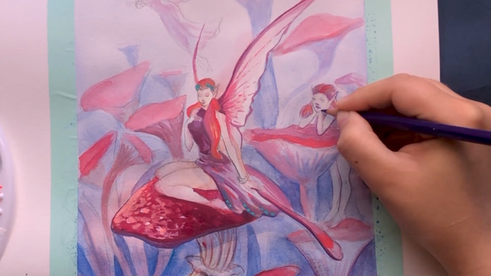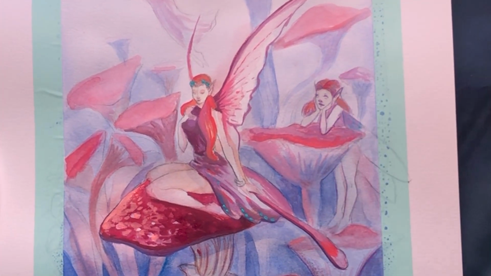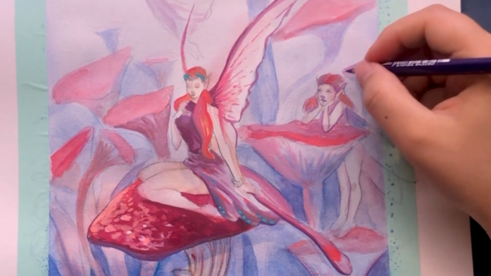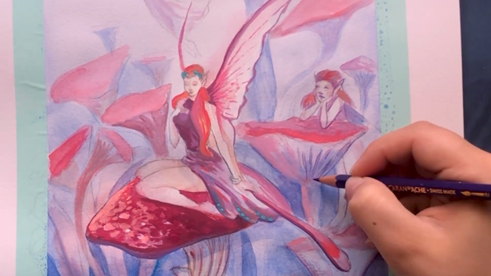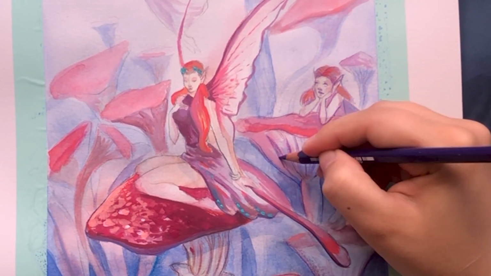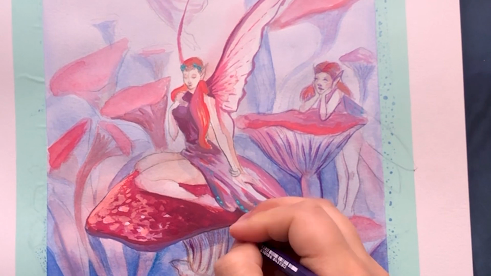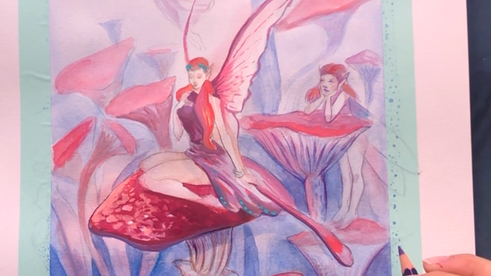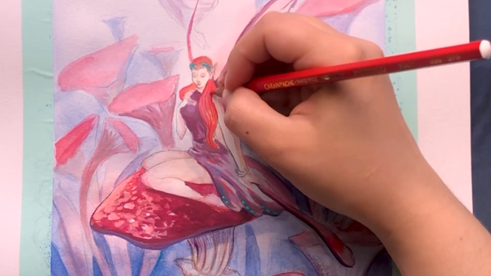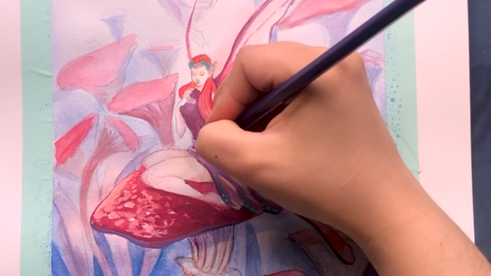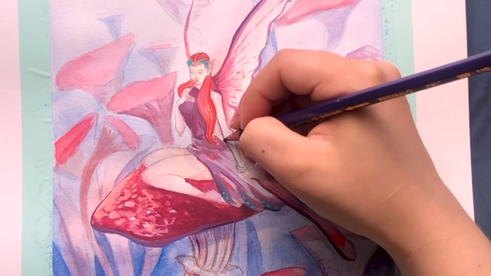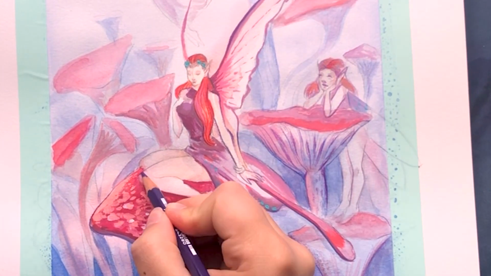Using pencils to create definition really works for me, and because they're water soluble, you can always smooth their lines with a little bit of water and your brush. I really like using it because it actually gives me a little bit more control on what I'm doing, and it really works for me to go back and forth between the different types of materials. I know it's probably not the best way to do it, but that's how I do it, and it works for me.